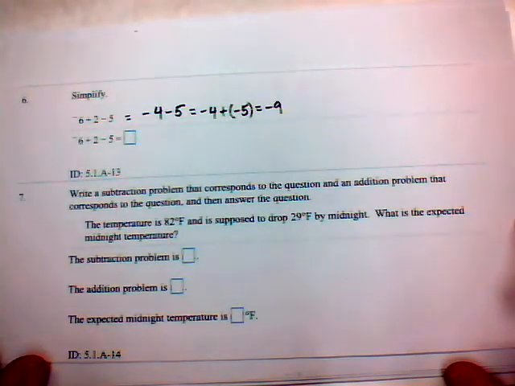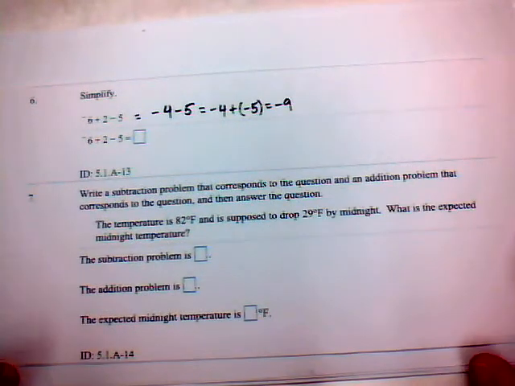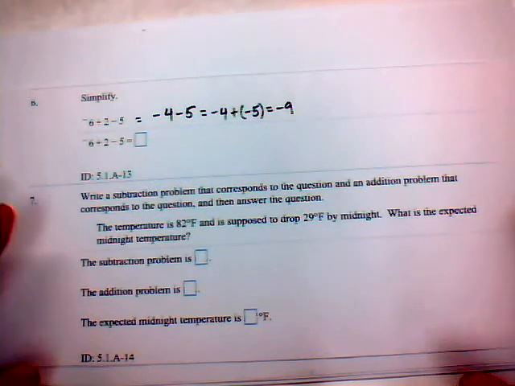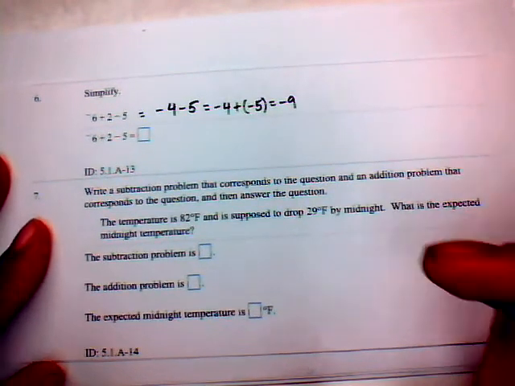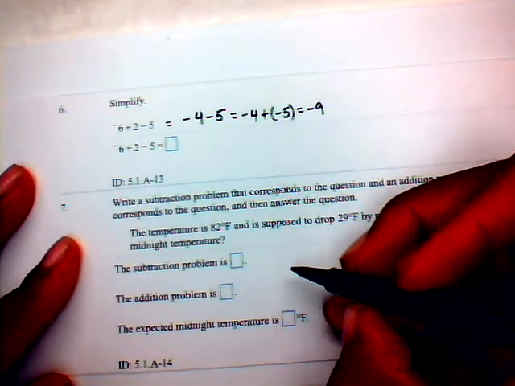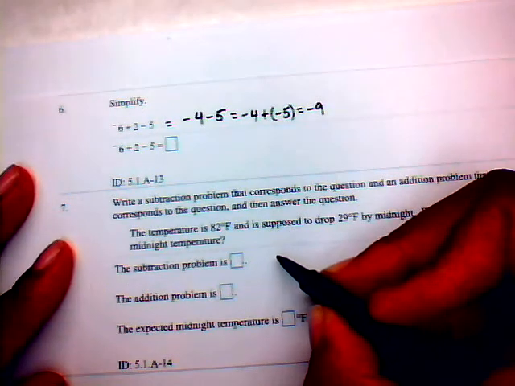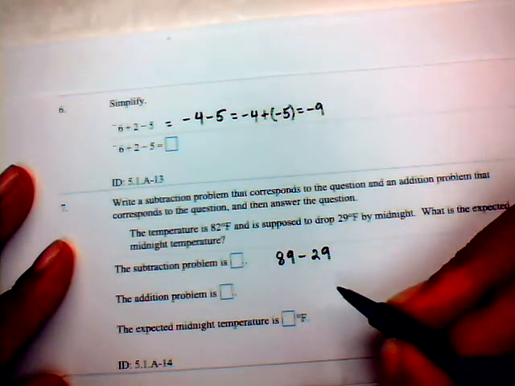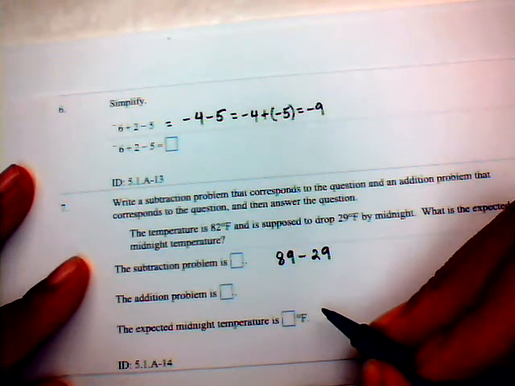So here we want to write a subtraction problem. 82 degrees Fahrenheit, and it's going to drop 29 degrees Fahrenheit by midnight. So in this case, that subtraction problem will be 82 minus 29. Okay, that's your subtraction problem.